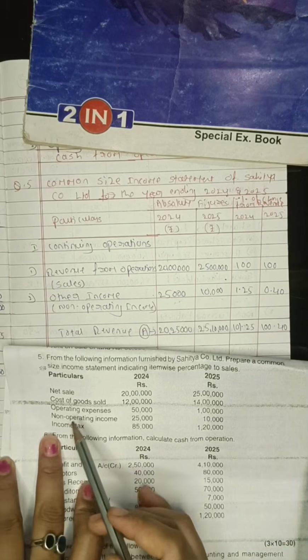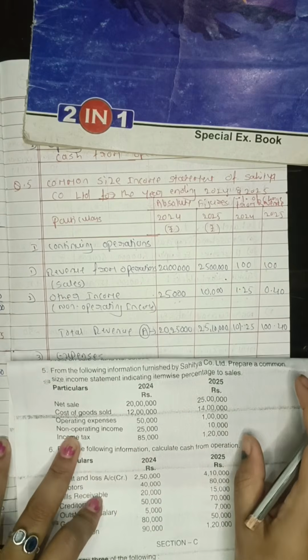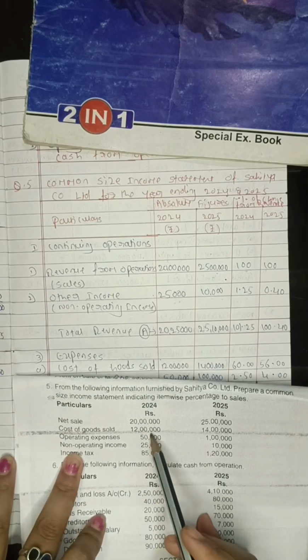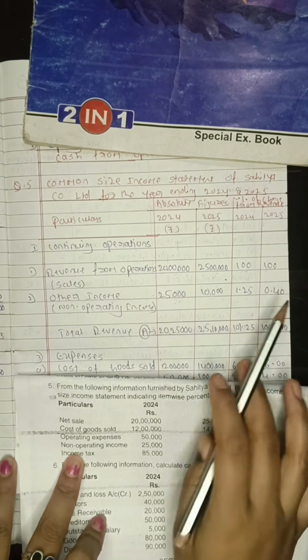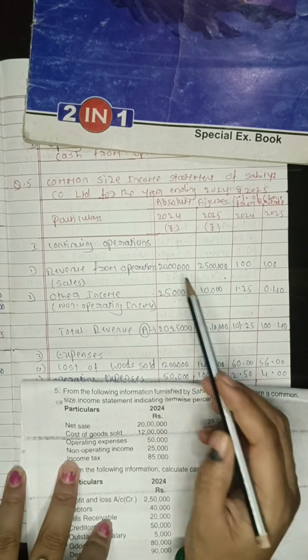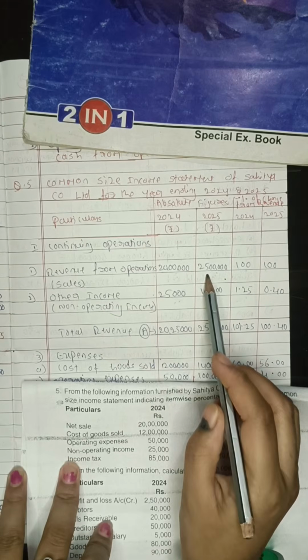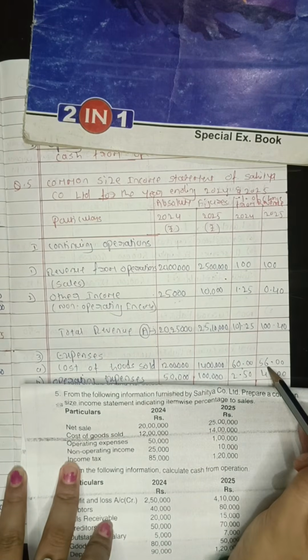Okay, next go into expenses. Under expenses we have two here, cost of goods sold and operating expenses. First, cost of goods sold, 12 lakhs and 14 lakhs. 12 lakhs divided by 20 lakhs into 100 will give 60. And 14 lakh divided by 25 lakh into 100 will give 56.